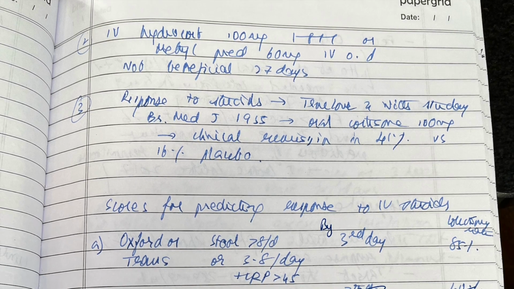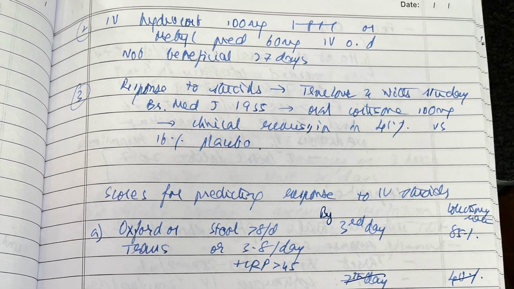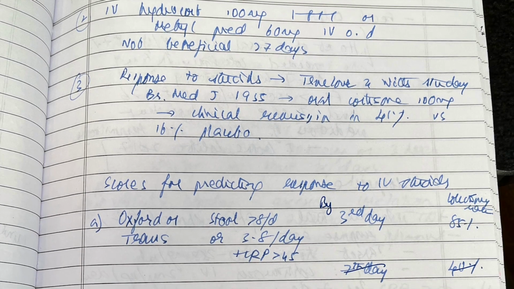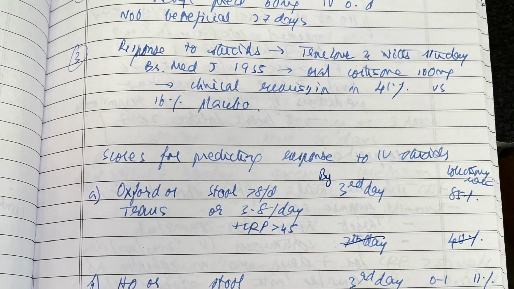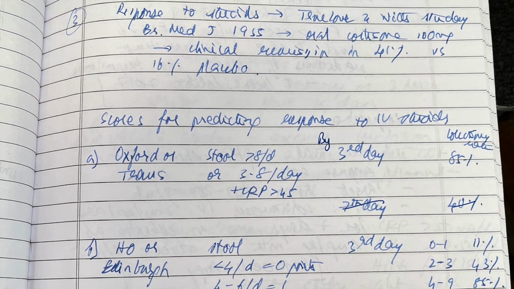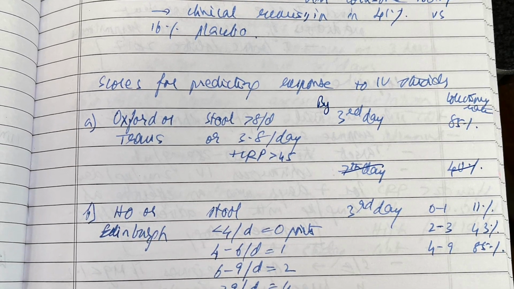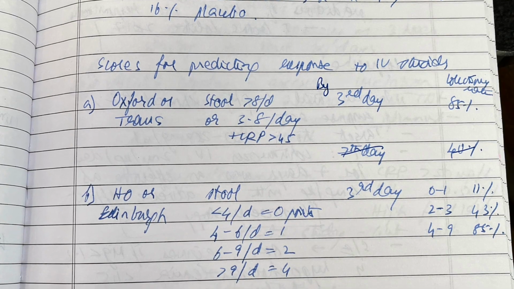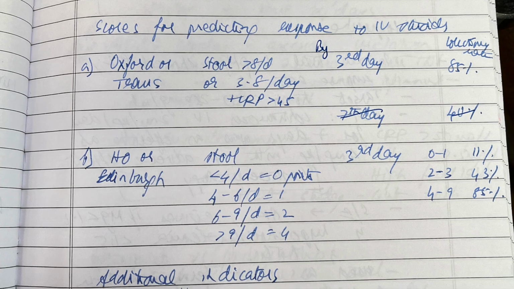IV hydrocortisone is given at a dose of 100 milligrams every 6 hours, or we can give methylprednisolone at a dose of 60 milligrams IV OD. And then we monitor their response. It's not beneficial beyond 7 days. According to the British Medical Journal 1955, oral cortisone 100 milligrams showed a clinical response in 40% versus 16% with placebo.